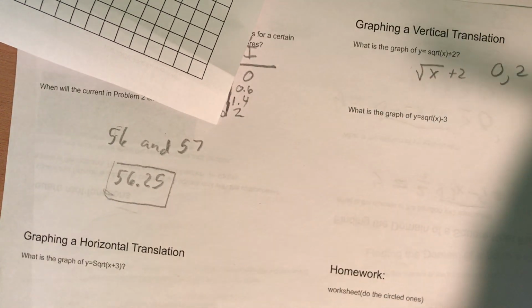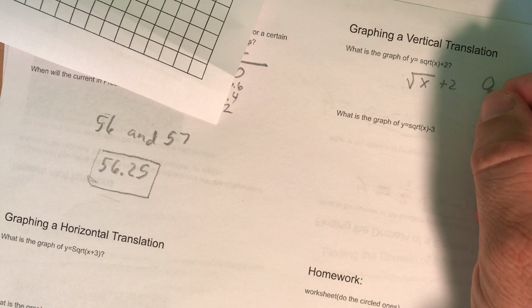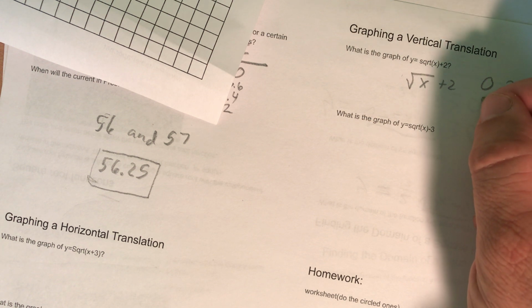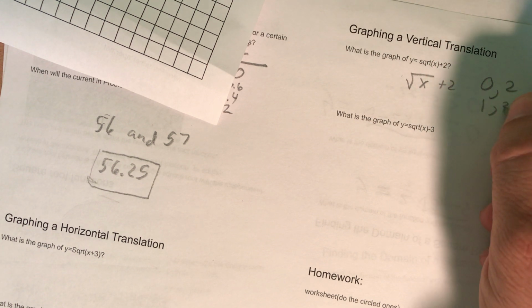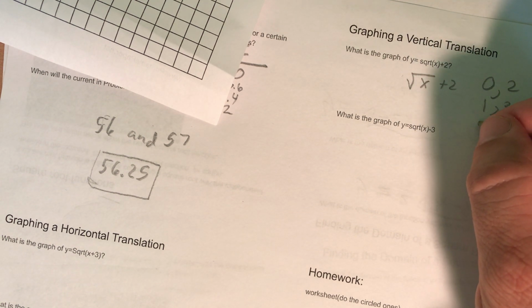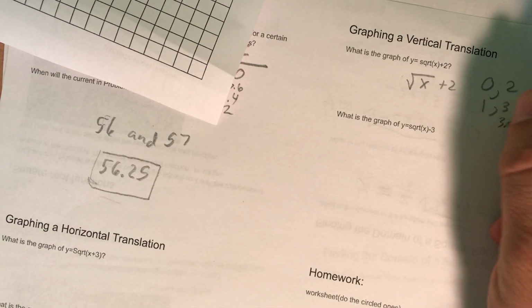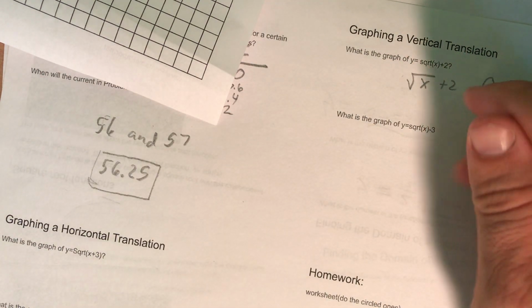You put in 1, you're going to get 1, so you're going to get 3. With 2, you get square root of 2. Square root of 2 plus 2 would get you about 3.4. So then you could graph that.